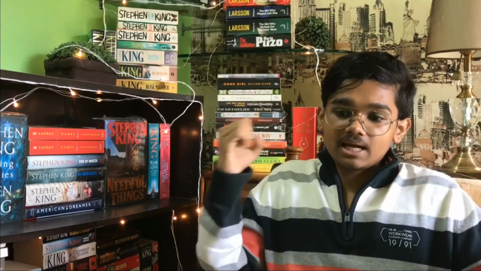Let me tell you a little bit about the things that I liked in this book. Now, there are a lot of things that I liked in this book, and let me go through them one by one. The book is not only about Lata Mehra getting married.